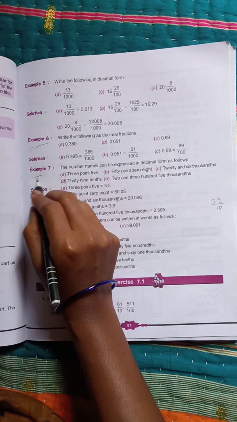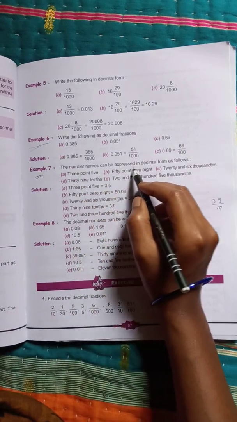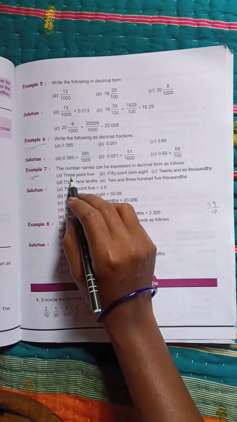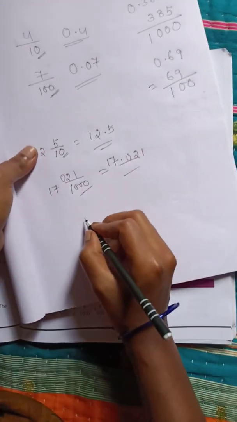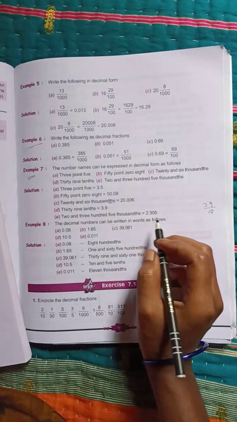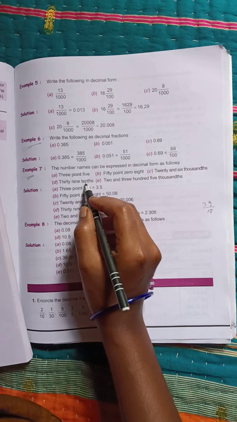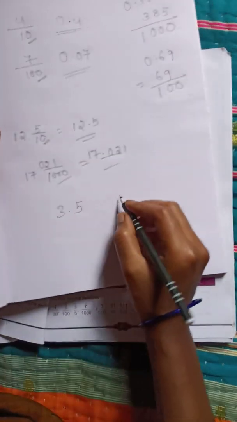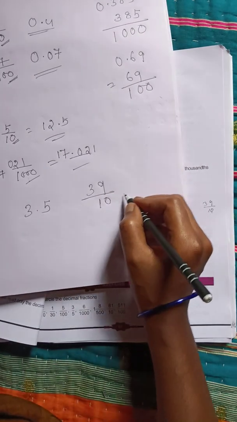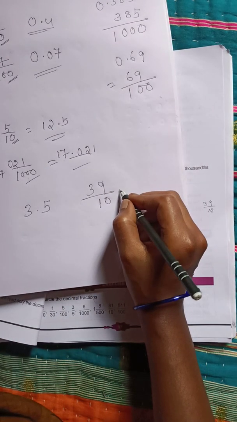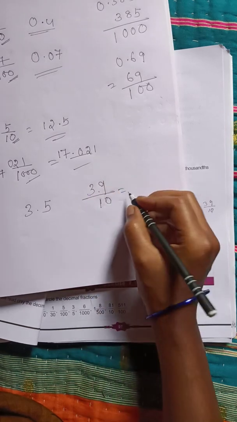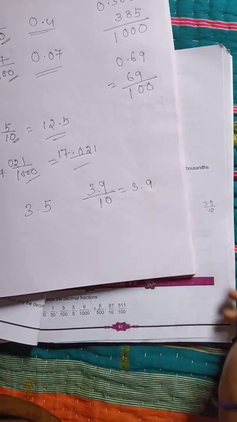Then example 7. The number names can be expressed in decimal form as follows. 3.5. Simply it is 3.5. But one more example, 39 tenths. 39 tenths means 39 by 10. So how can you write 39 tenths? Before one number you put a dot. 3.9. Okay.